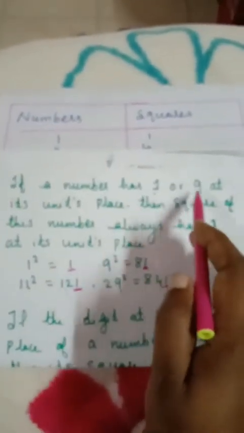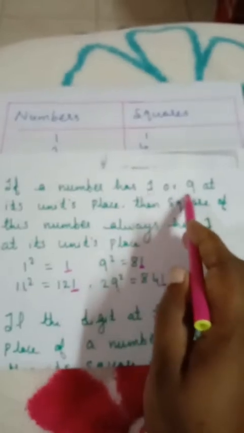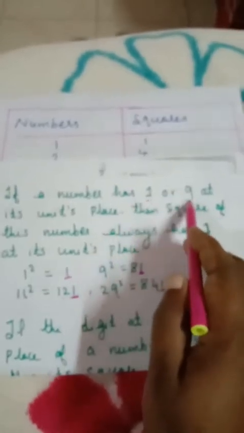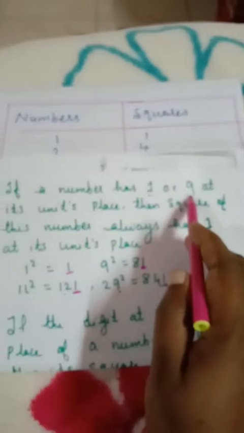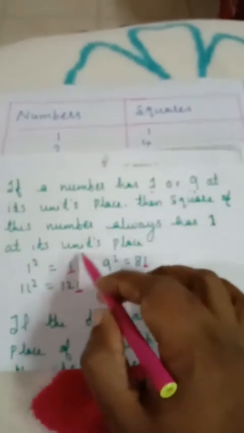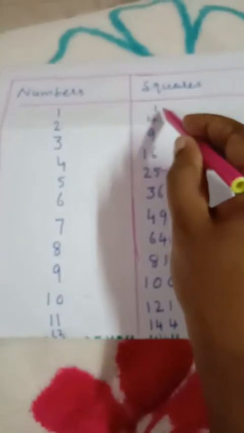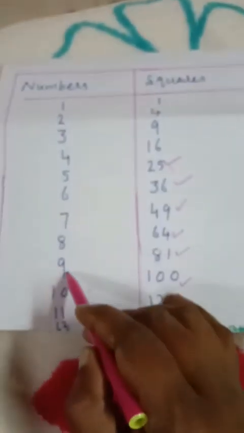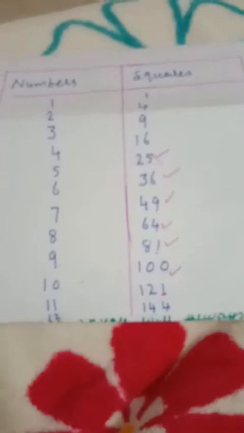For both 1 and 9, the square always ends with 1 only. See here, 1 square is 1, 9 square is 81, and 11 square is 121, all end with 1. If you want, you can check other examples also.